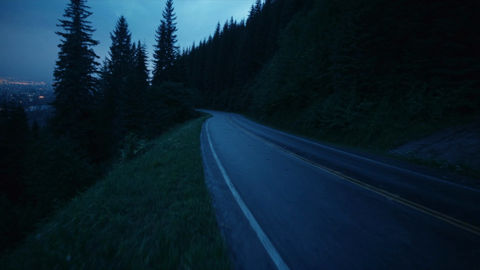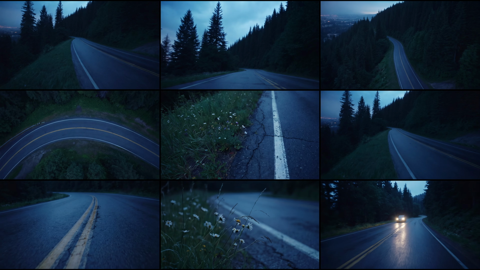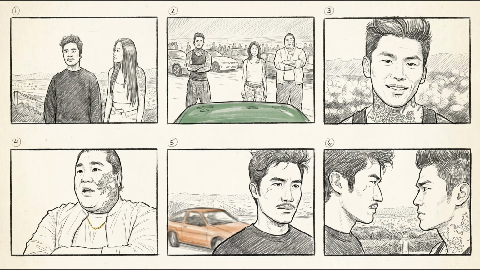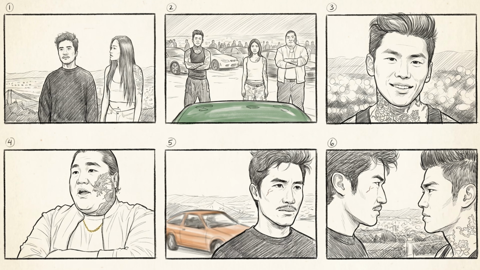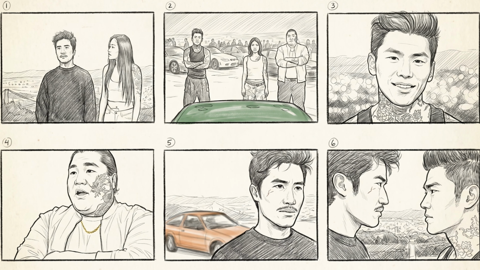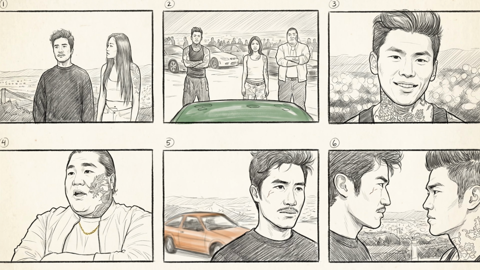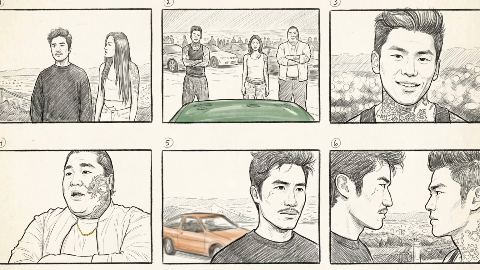Next is locations, and it's super important to generate multiple angles before any scene work starts. But you can take this a step further by putting together a proper storyboard for the scene. This helps the model understand the entire scene and not just one frame of it.